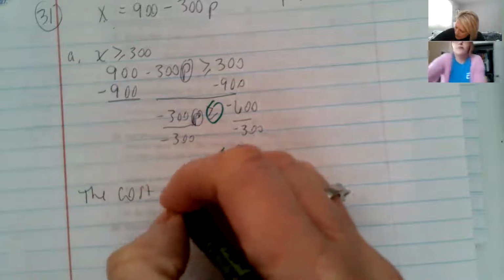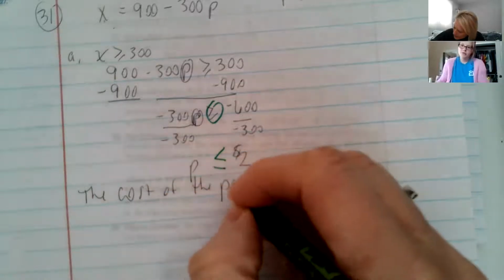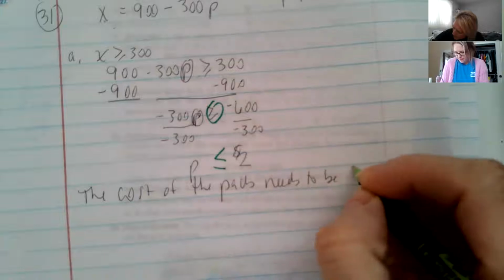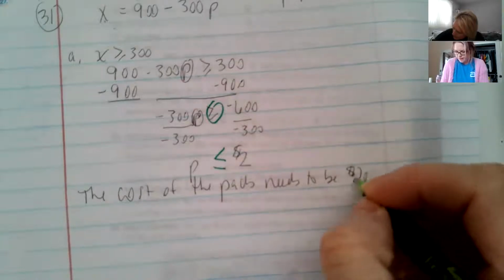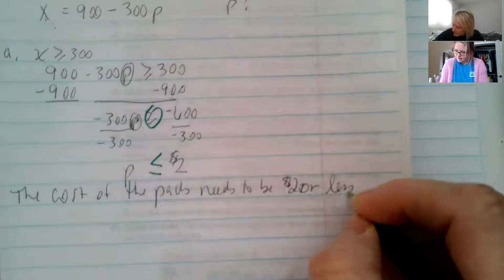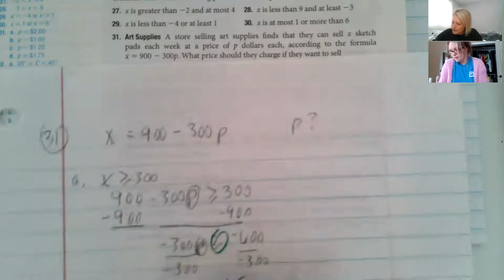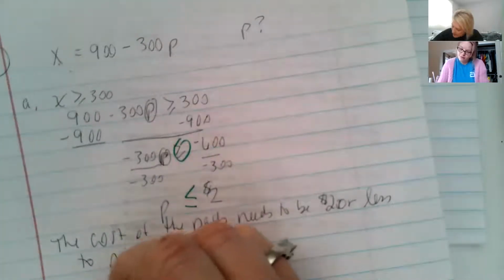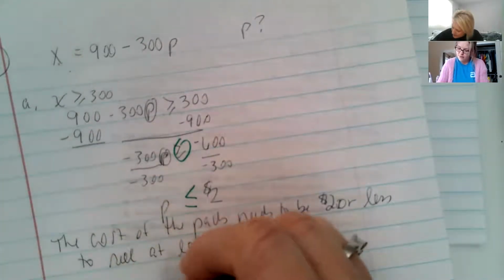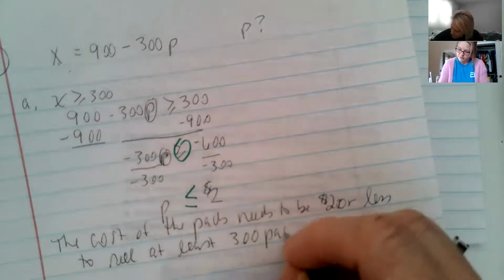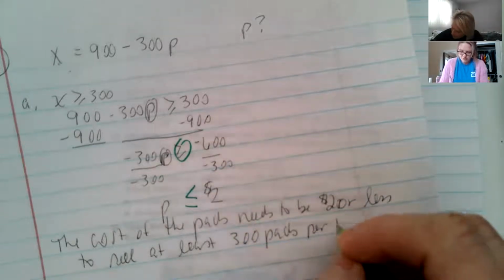So the cost of the pads needs to be $2 or less to sell at least 300 pads per week.